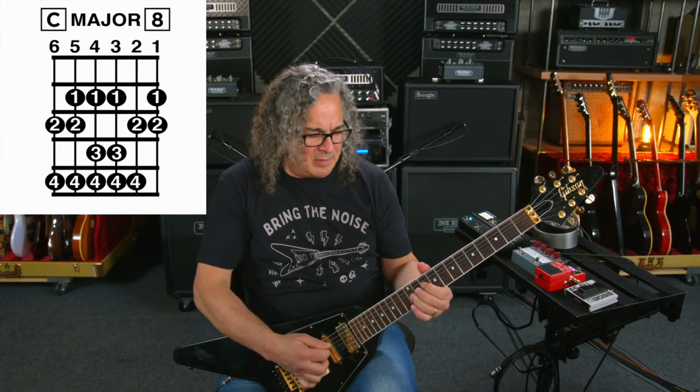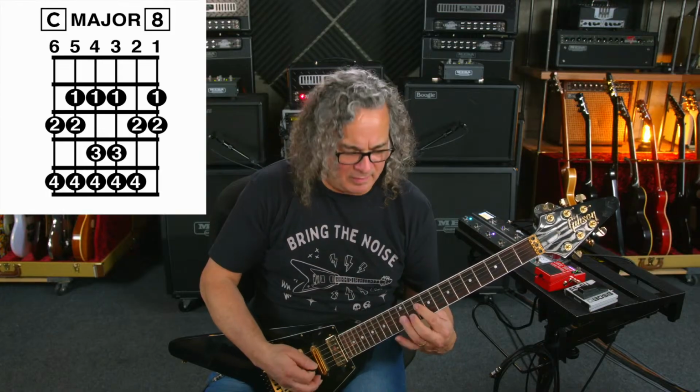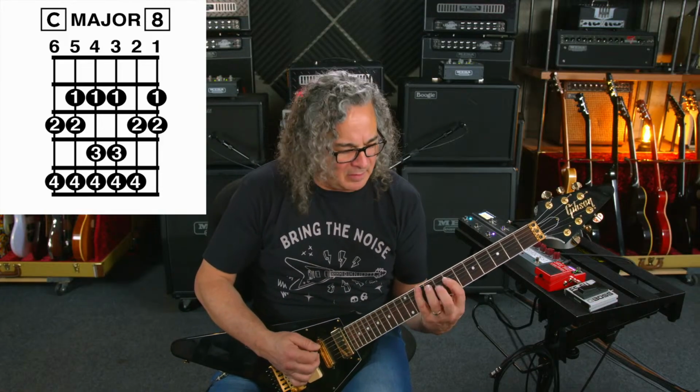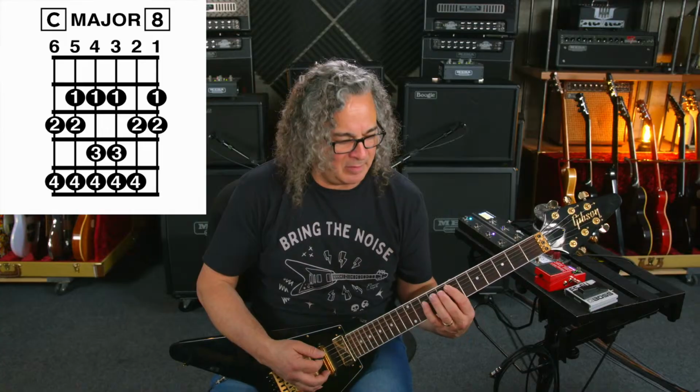Because we're used to playing fifths usually on neighboring strings. Same thing with sixths. Instantly we're skipping a string there, but then we're on to neighbor strings when we get to the thirds.